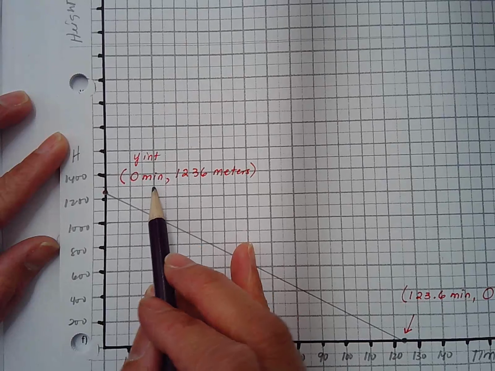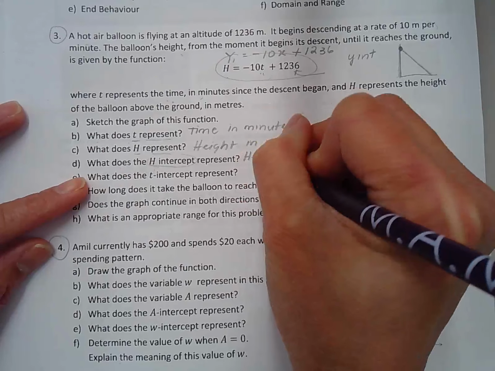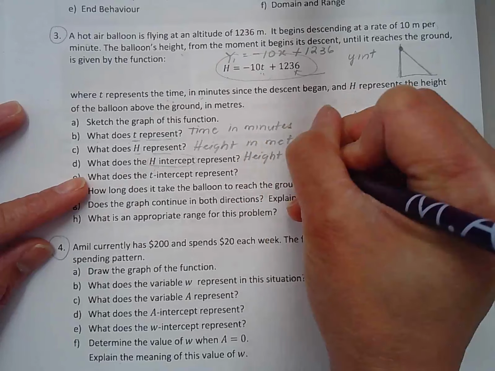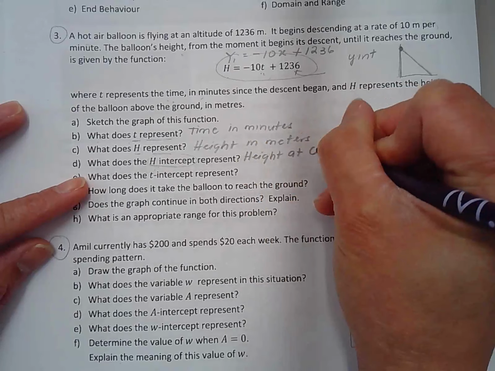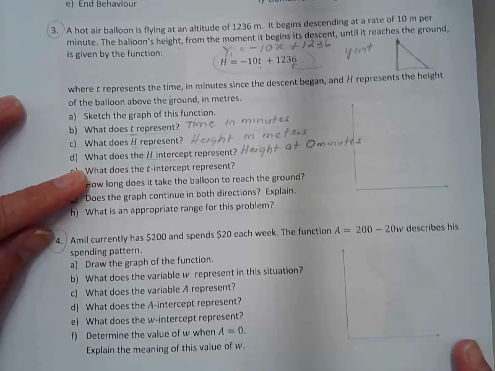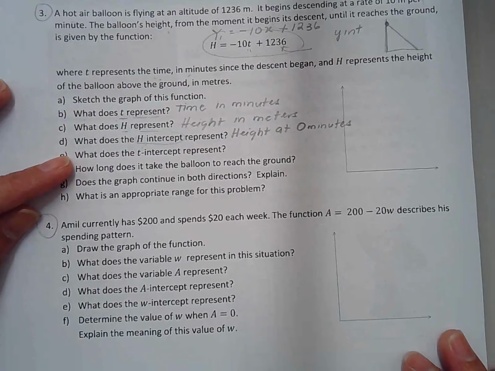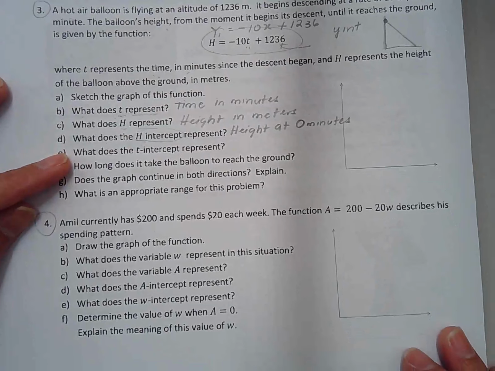So the H-intercept means the height at 0 minutes. What is the height at 0 minutes?